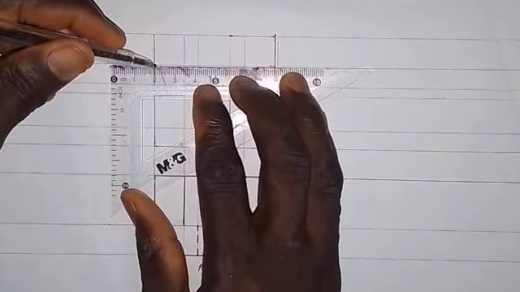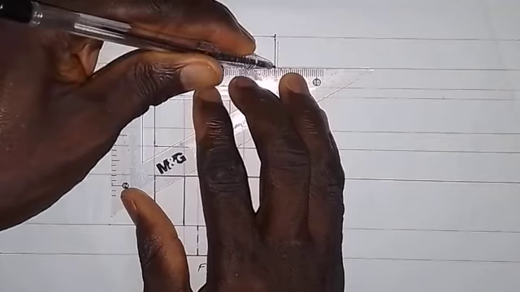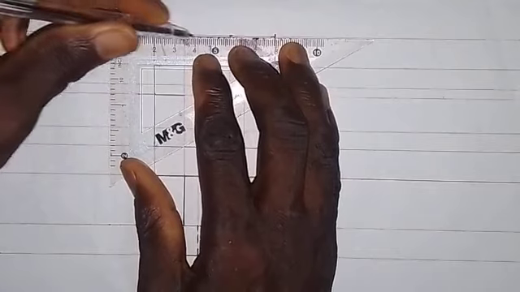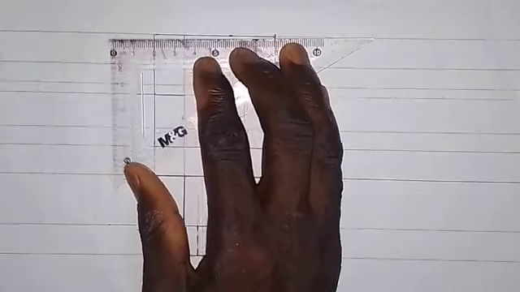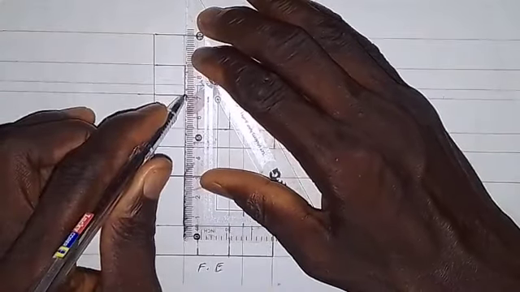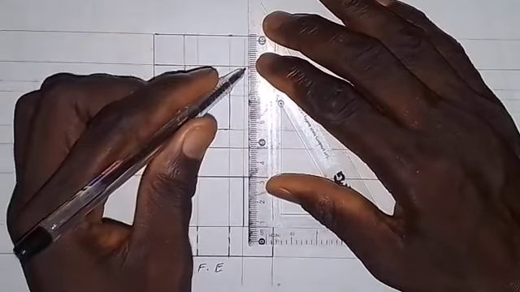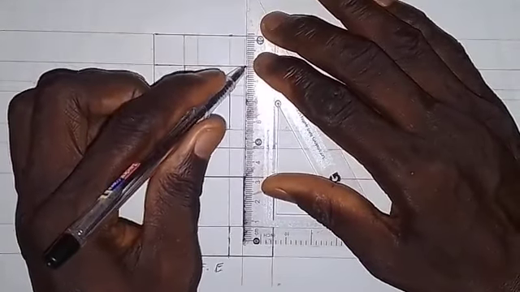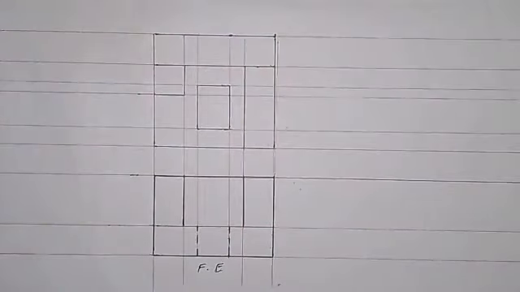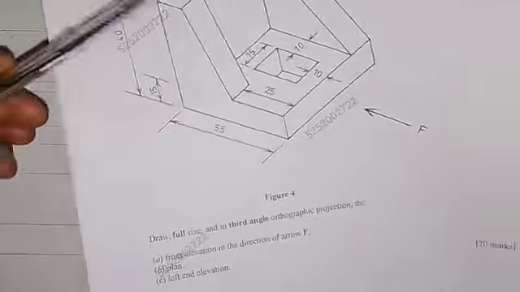So this line also will be a thick line from here to this end like this, and this will also be a thick line from here to this end. So we have it like this, and here we make this a thick line from here to here. This is how it will be. And for this one, we also make this a thick line from here to this end. So here we have the plan in place. This is the plan, this is the top view.